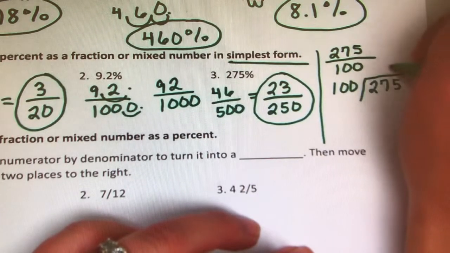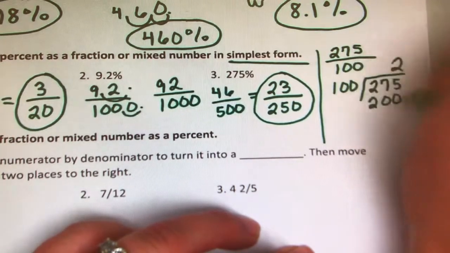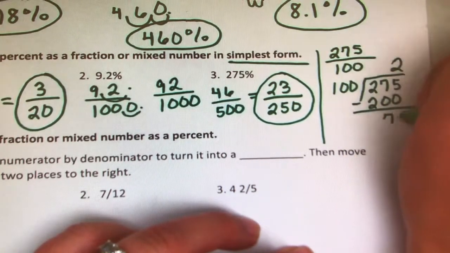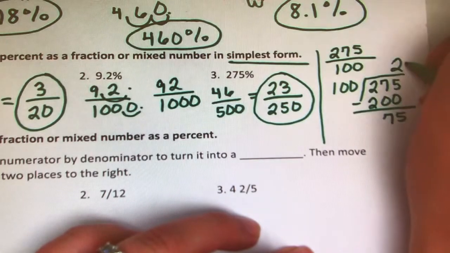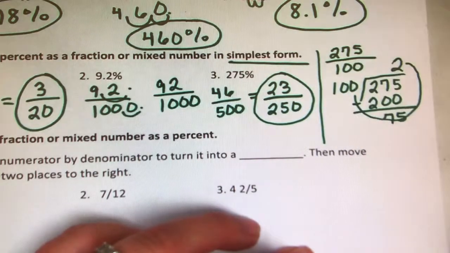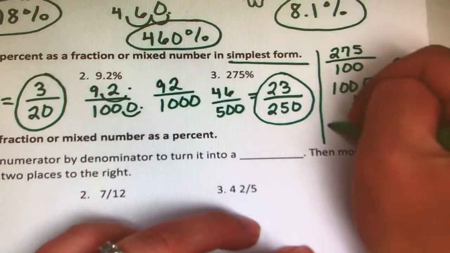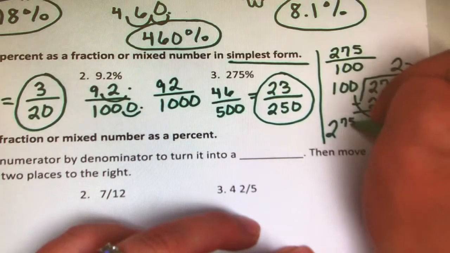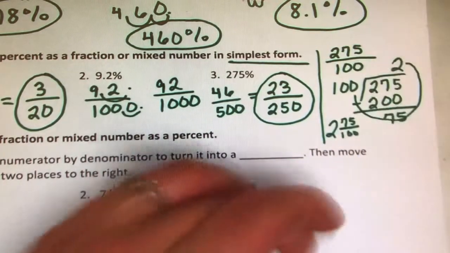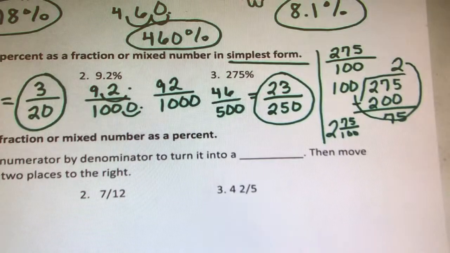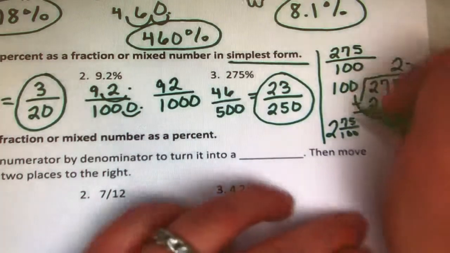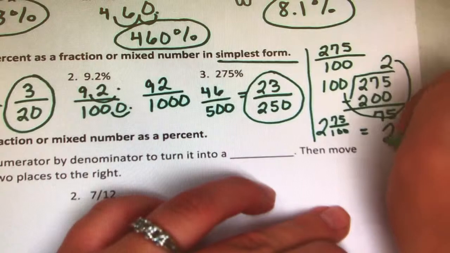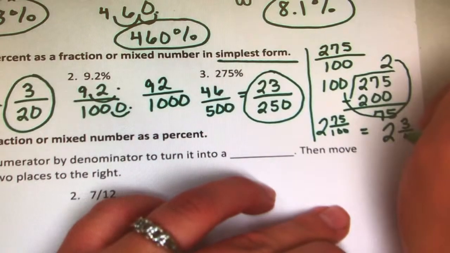100 will go into 275 2 times. 2 times 100 is 200. We have 75 left over. So I would write this as 2 and 75 hundredths. I really need to make more room on here. Okay, so we have 2 as our whole number, but 75 hundredths will simplify to 3/4. So our final answer is 2 and 3/4.